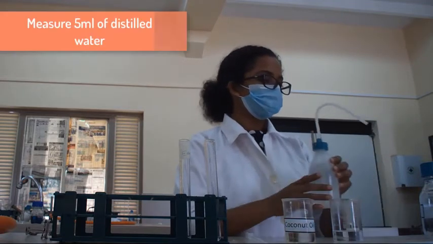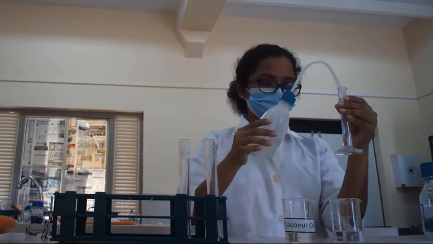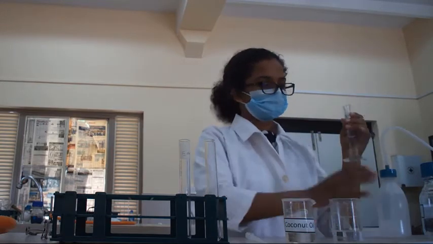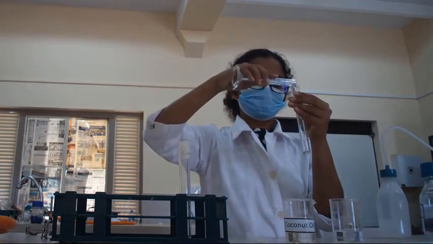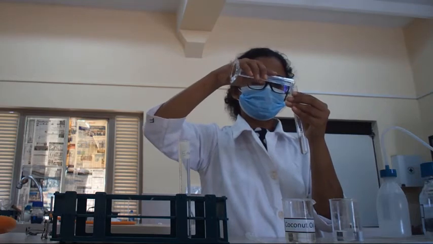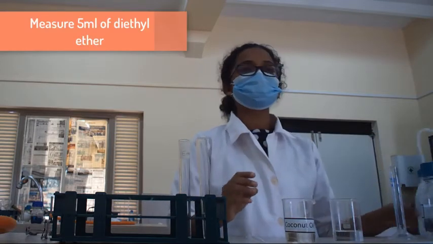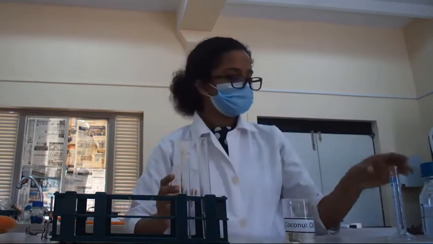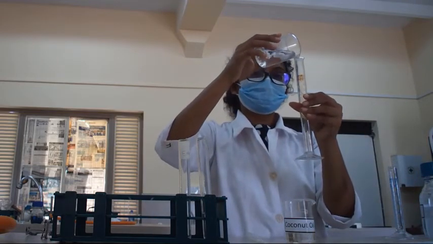For that, we are going to measure 5 milliliters of distilled water and add it into the test tube, and then we are going to measure 5 milliliters of diethyl ether, which we have taken into a beaker.